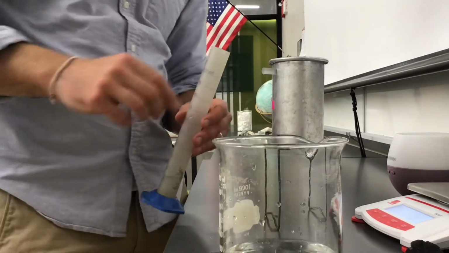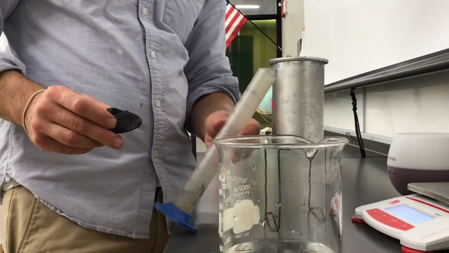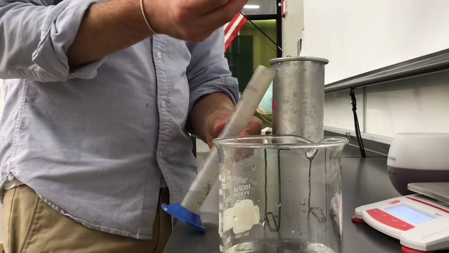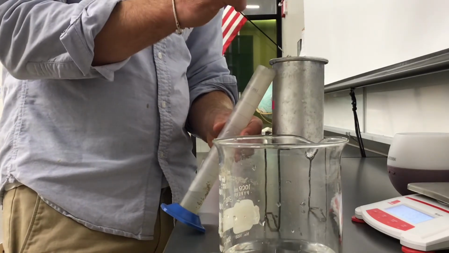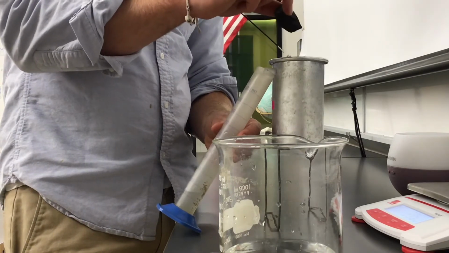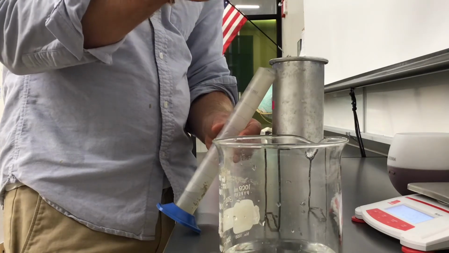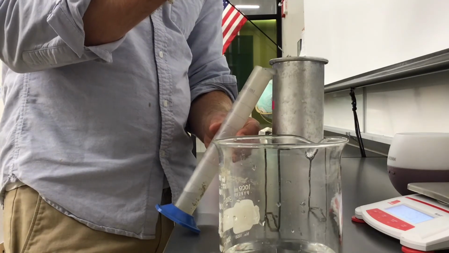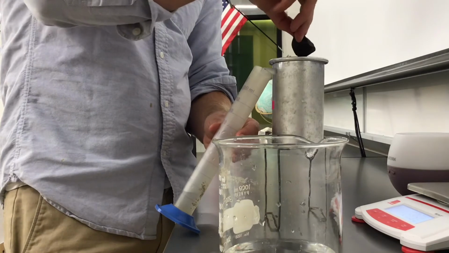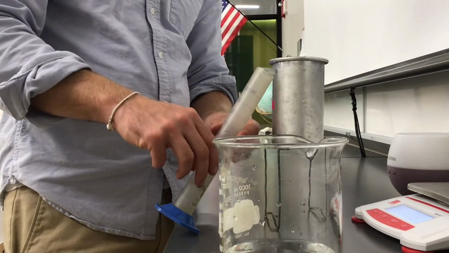Next step, this is super important. You've got to put your graduated cylinder back under the spout, hold it there, and carefully put the basalt in. Don't dunk it like a basketball, not like LeBron James. You're just going to gently drop it into the water. The reason you don't want to dunk it is you don't want to add extra force that creates more volume than there really is. So gently drop it in and catch that water in your graduated cylinder.